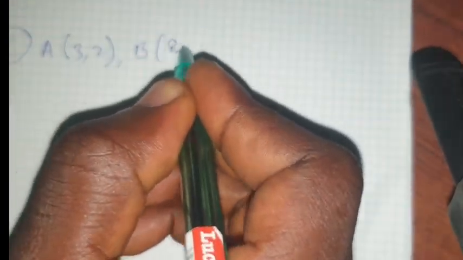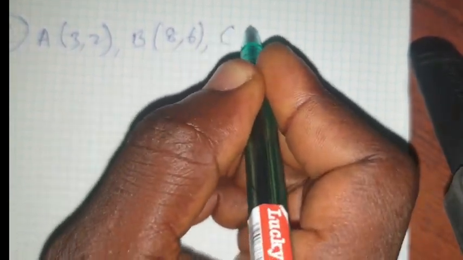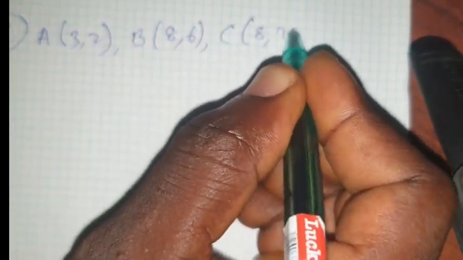Question 2 is on anticlockwise. The question says: on graph paper or square paper, draw a triangle ABC with coordinates A of point 3, 2, B of coordinate 8, 6, and C of coordinate 8, 2.